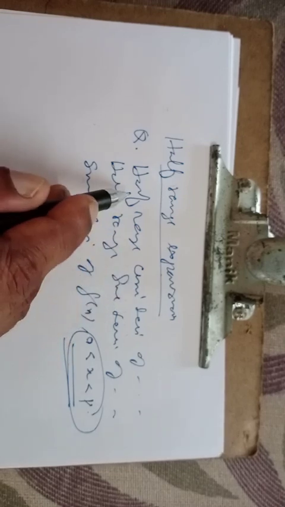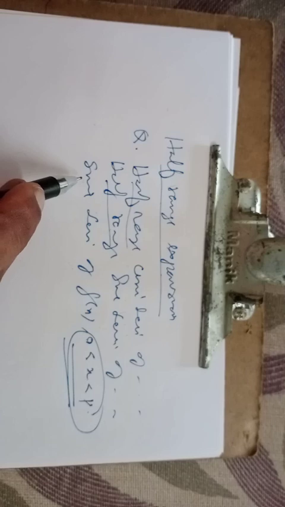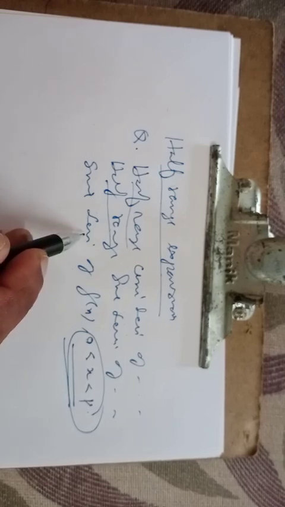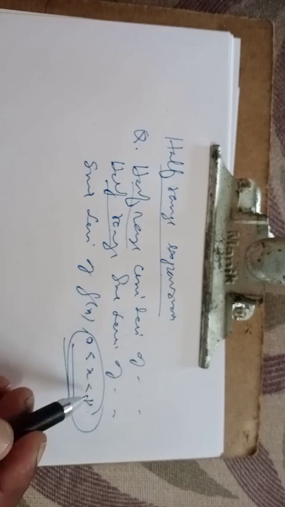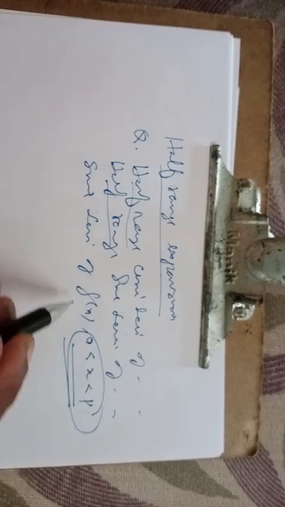Or simply omitting this half range, some question will be find the sine series. Find the sine series of f of x, half range. It will be half range. Or find the cosine series of f of x.